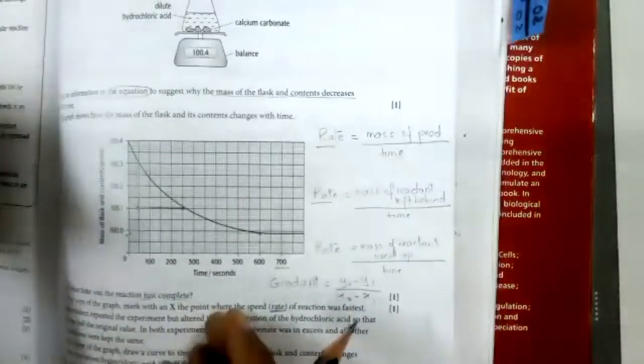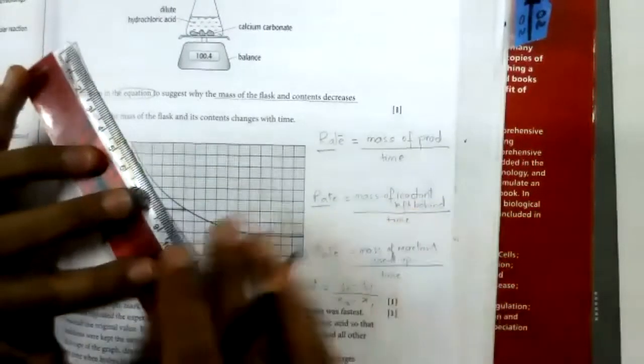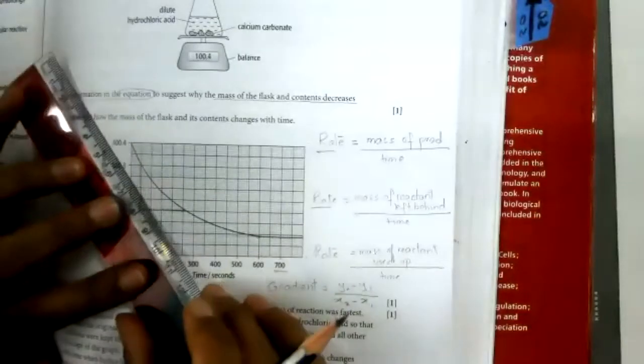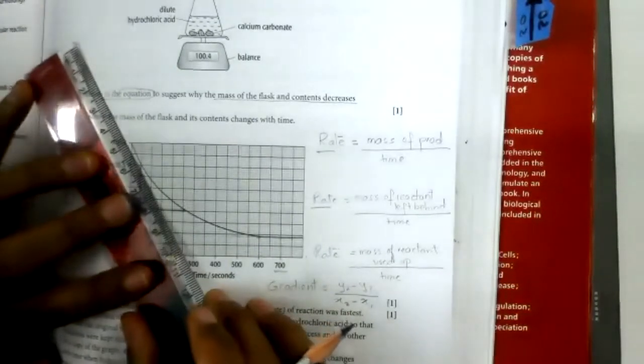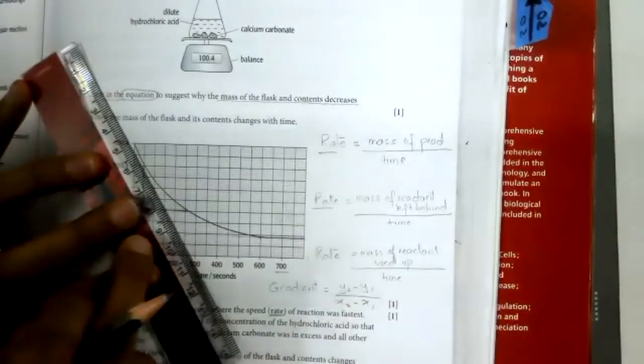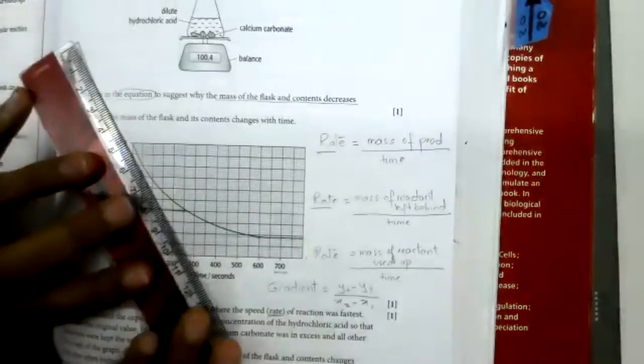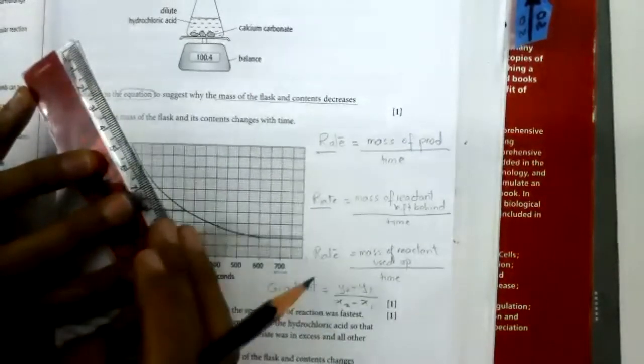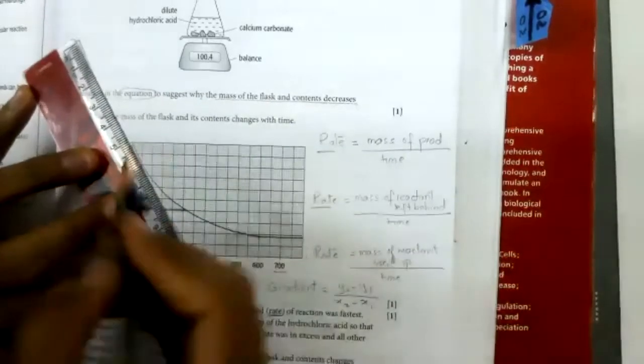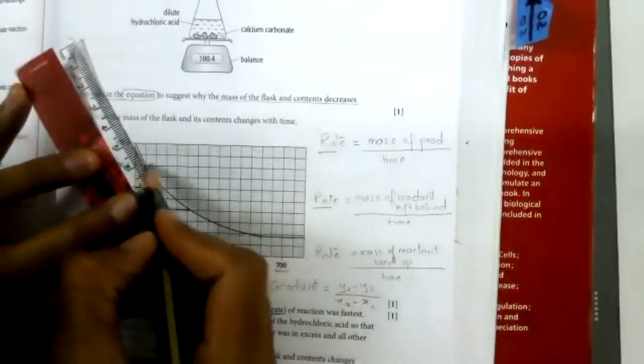Now, how do we find this out? By drawing a tangent. Remember, we draw a tangent to the graph to find the gradient at that point. Now, what is a tangent? A tangent is a straight line that touches a circle at a point, perpendicular to its radius.